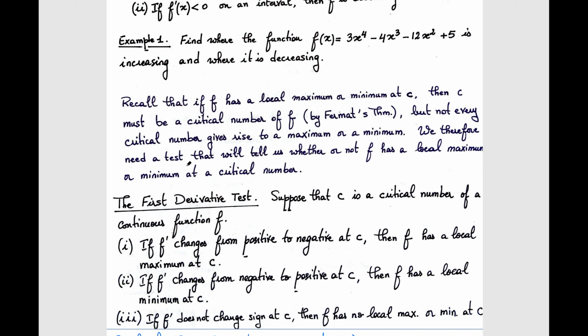So we therefore need a test that will tell us whether or not the function f has a local maximum or minimum at a critical number. So the question is, going back to Fermat's theorem: if I have a critical number, how do I know that at this number I'm going to have a maximum or minimum? What type of additional assumption should I have so that the backward direction of Fermat's theorem holds? This is the essence of the next test.